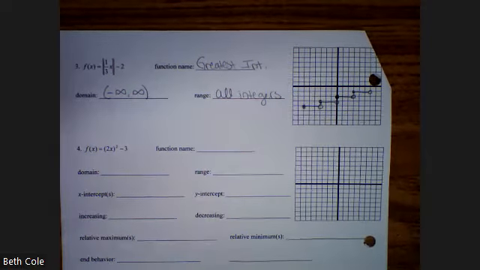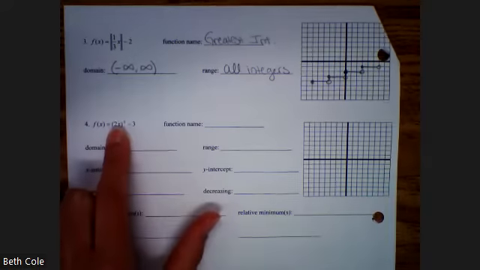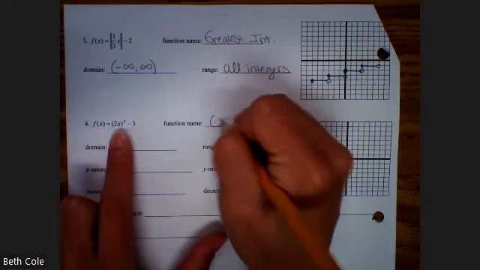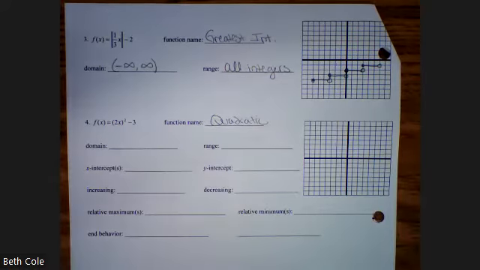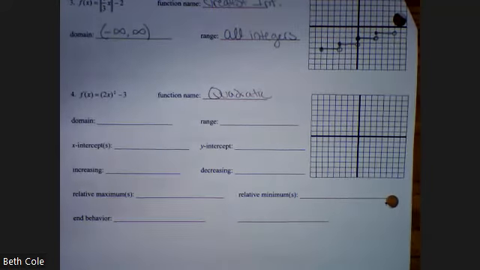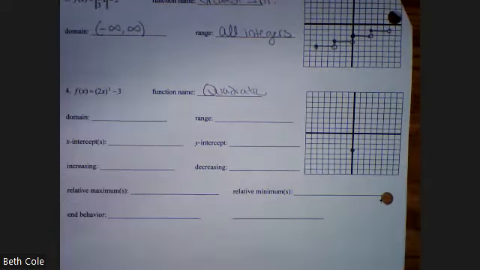All right, and we'll do this whole one so that we at least do one full problem. What is this one called? Quadratic. Perfect. And how did it shift? Up, down, left, right. Down 3. It didn't go left or right, which is nice. So just go down 3, put a point.